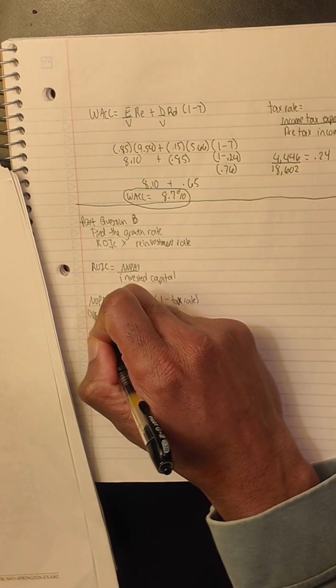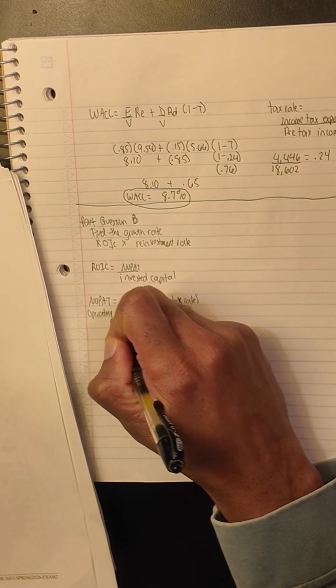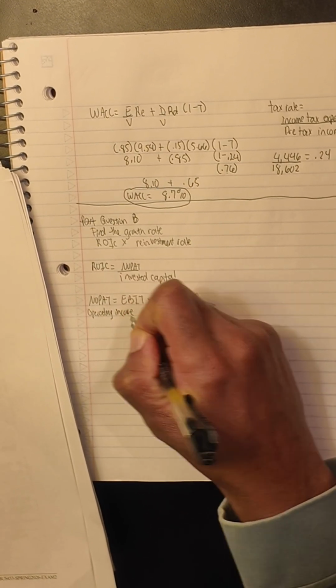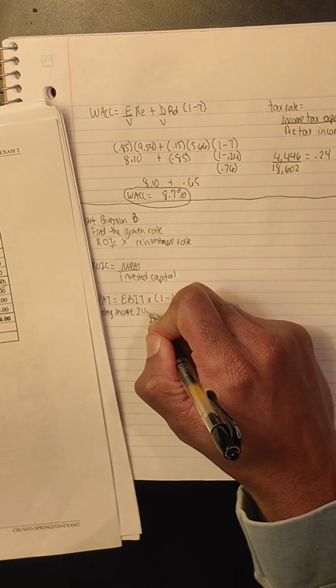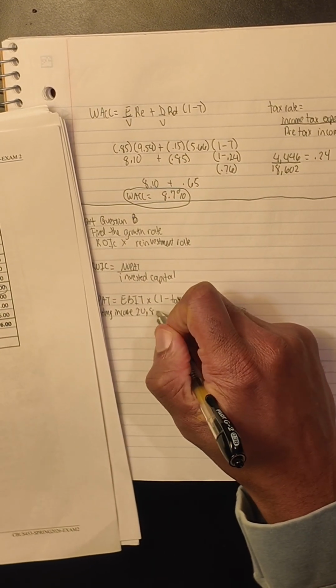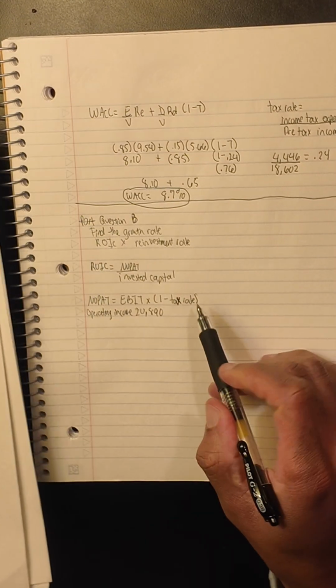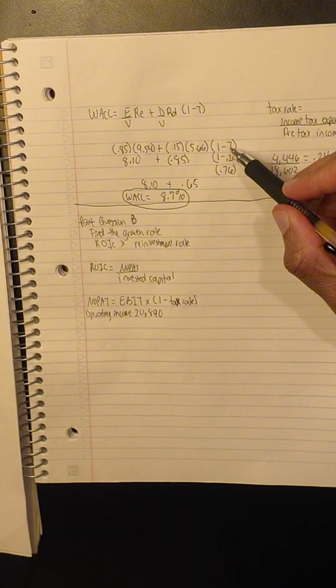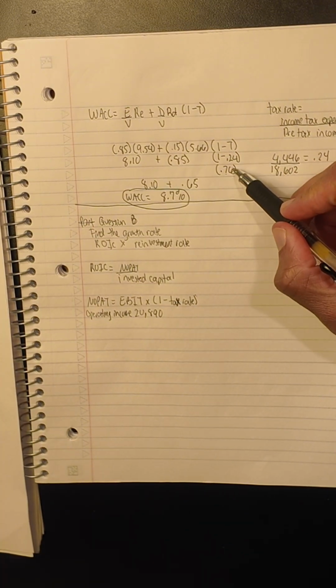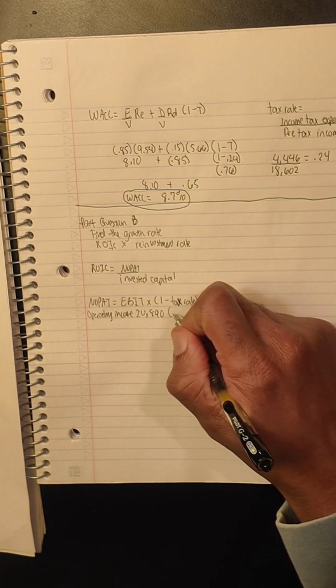So that's the operating income for the EBIT, which is 20,890, from before. That one minus the tax rate, we already know that is 0.76.